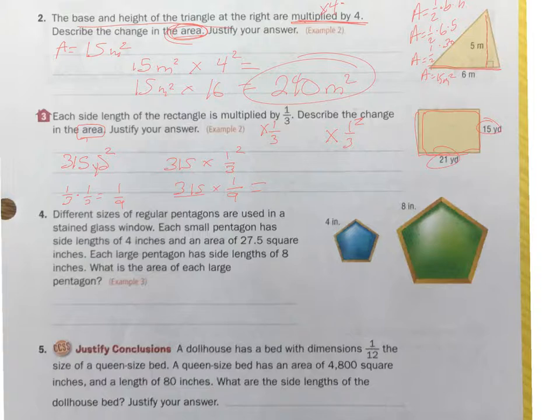And the way I do that is I go like this, equals 315 over 9, and when I do that, 315 divided by 9 equals 35. 35 yards squared. And that is my new area once it is multiplied by 1/3.